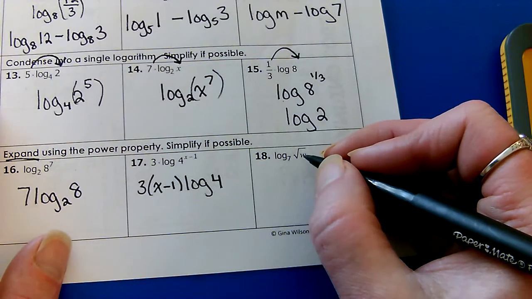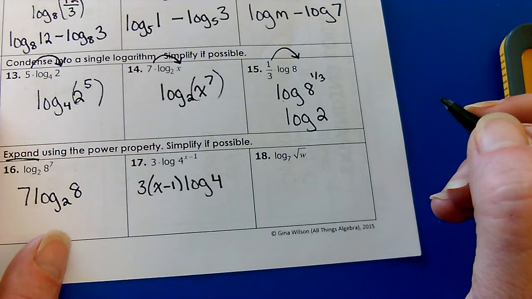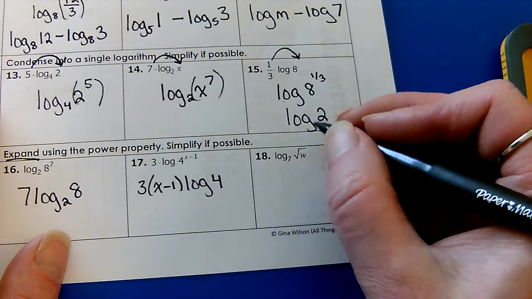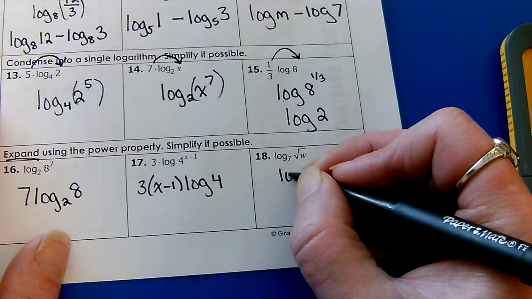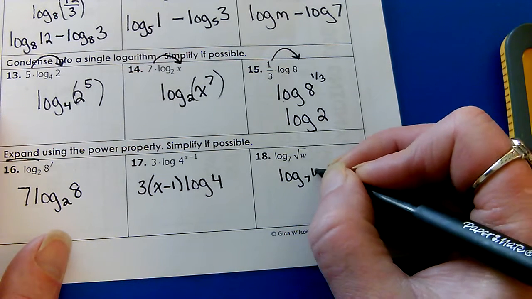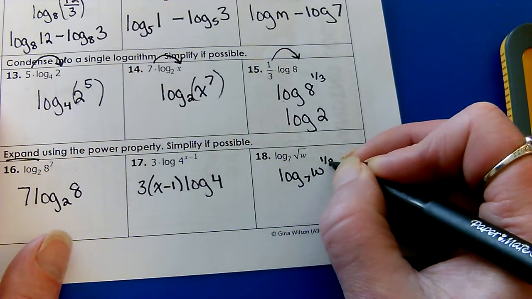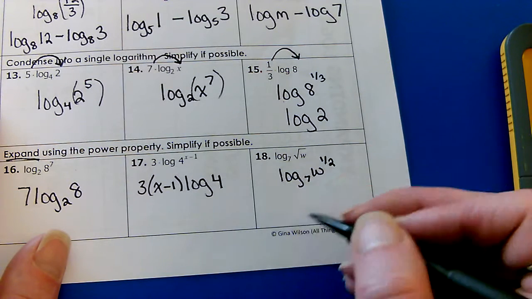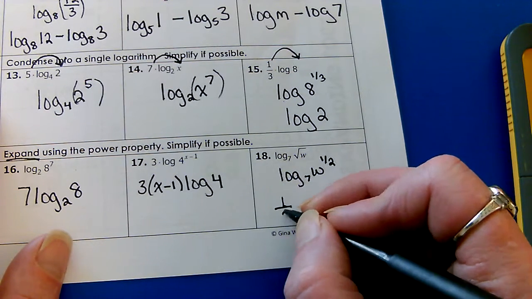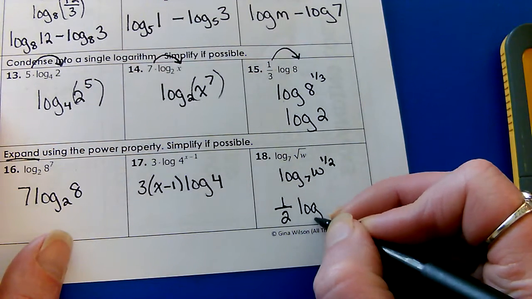Ooh, I don't see an exponent. Well, we learned earlier that the square root could be written as w to the 1/2 power. Now I've got an exponent. The exponent can come out. So that's 1/2 log base 7 of w.